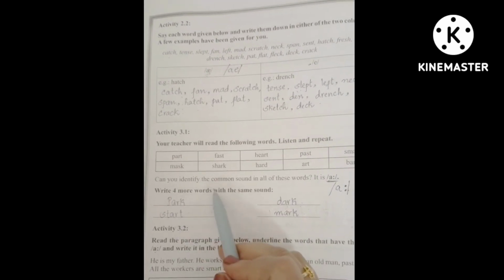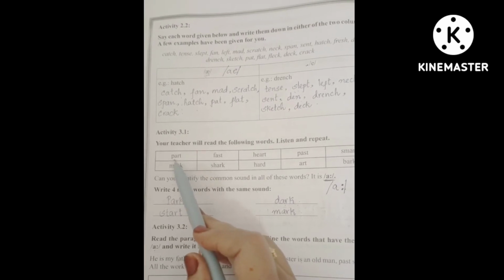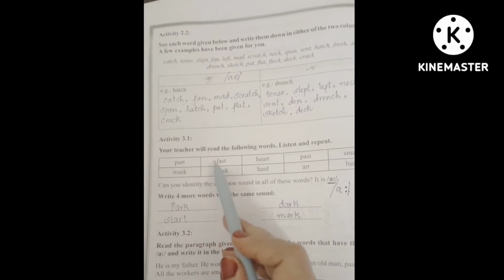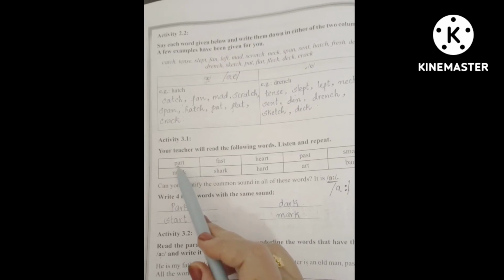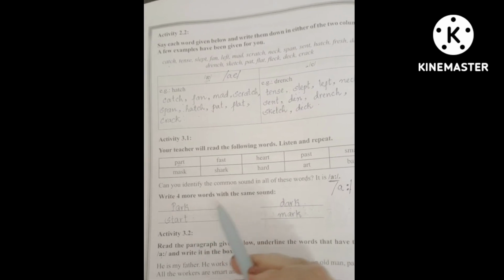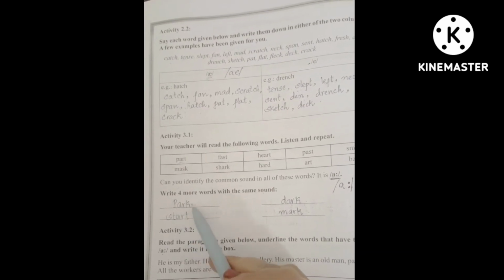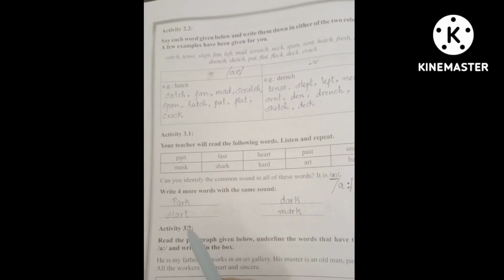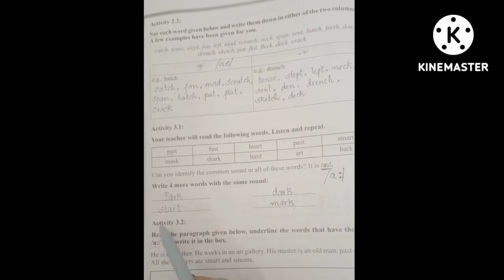Write 4 more words with the same sound. What sounds you have identified, no? Part, fast, words in which the vowel sound a is coming. We have to write that type of 4 words. Here I have written, see here, park, dark, start and mark. Okay. See the next activity.